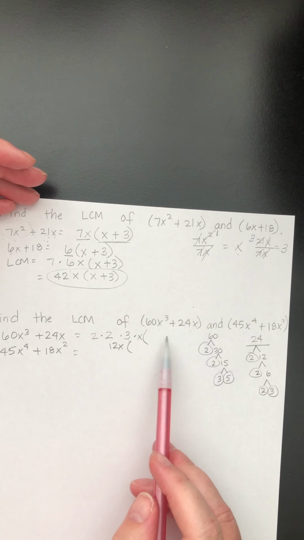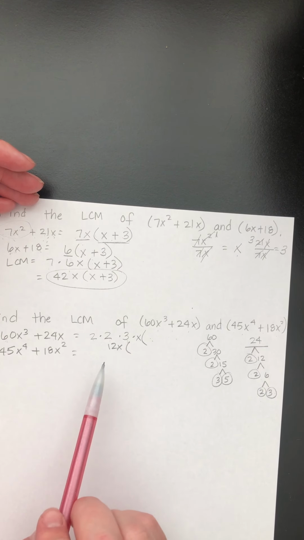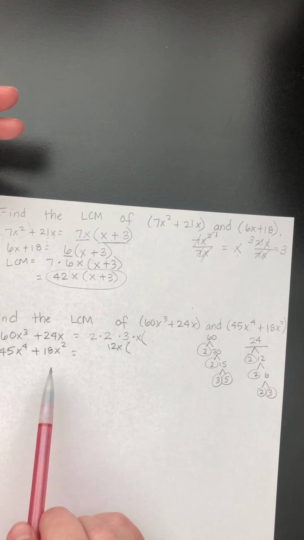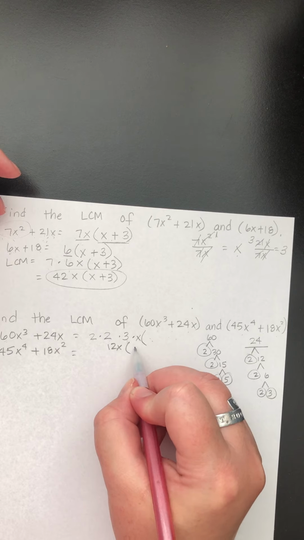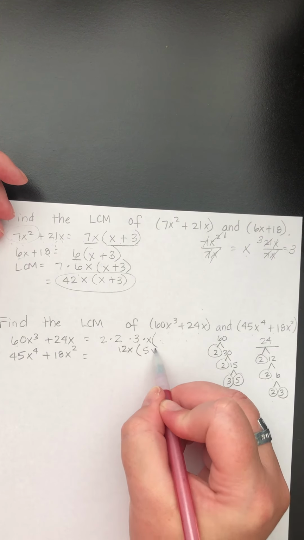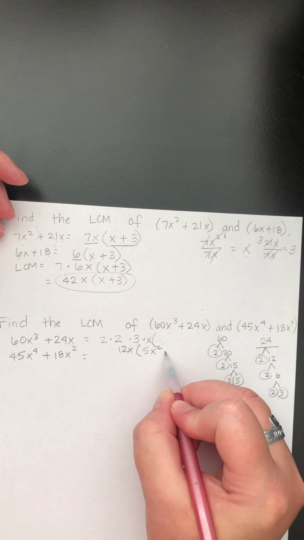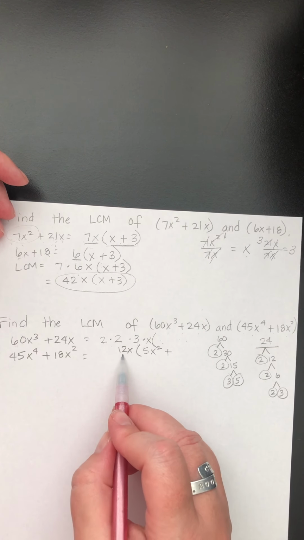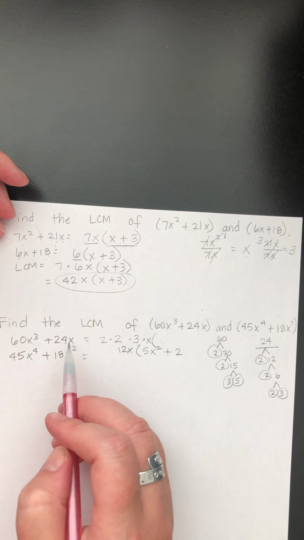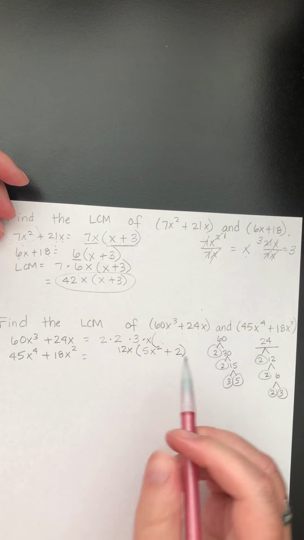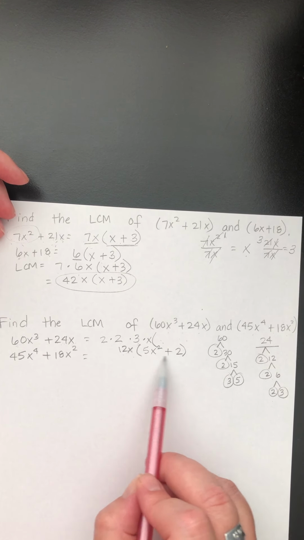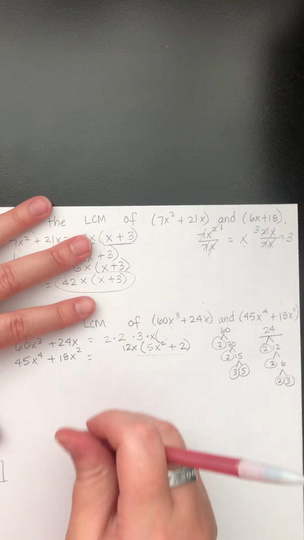The next thing, we need to figure out what's in here. If we do 60 divided by 12, then we can find what's left. 60 divided by 12 is 5, and we took one x out of x cubed, so we have 2 x's left, or x squared. Don't forget your plus sign. 24 divided by 12, you get 2. We took one of the x's out, so we're not going to add any more x's here. This right here, for 60x cubed plus 24x, this is factored. This is our greatest common factor.